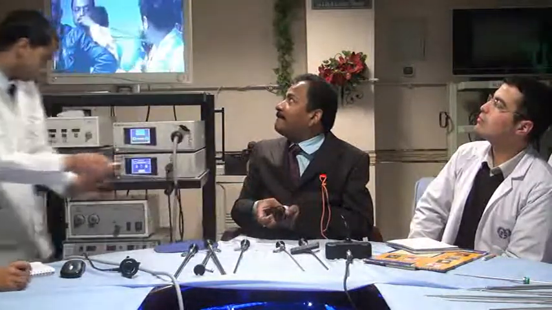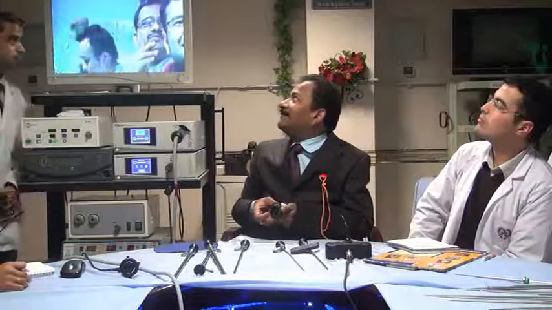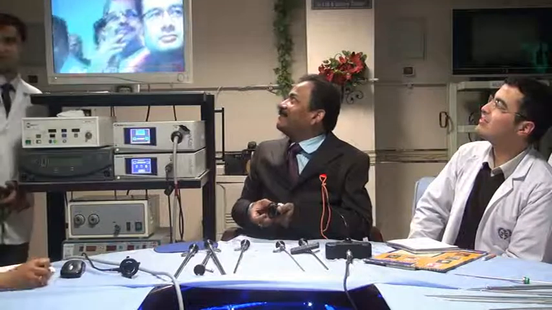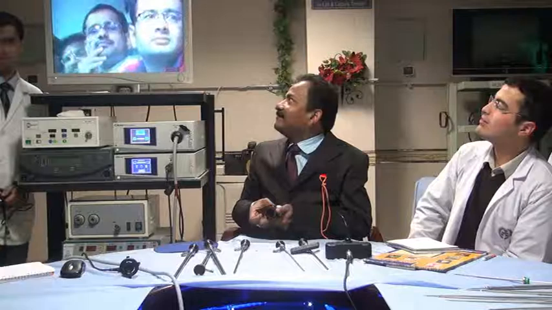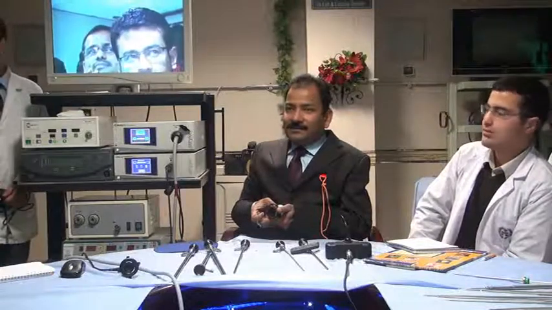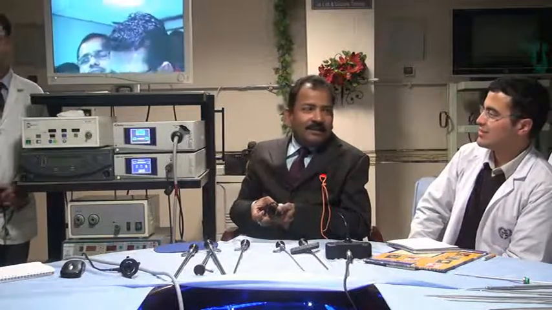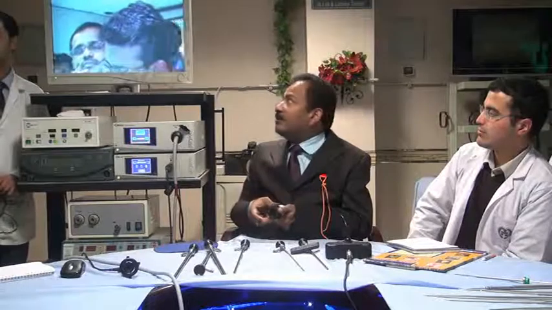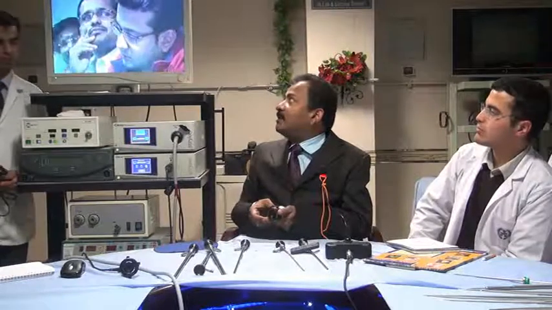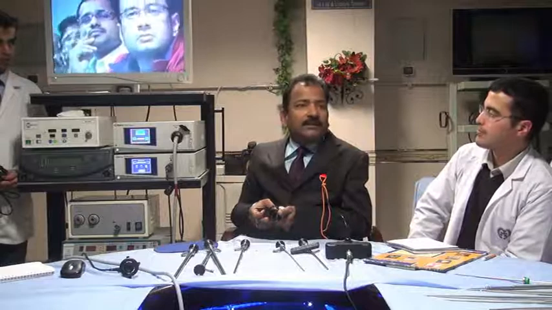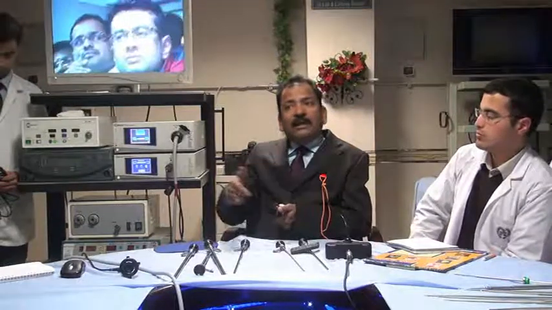Now it is visible. It's okay? So this is the function of the coupler. One thing it will do, it will focus. Another, it will couple the telescope to the camera, to the CCD.